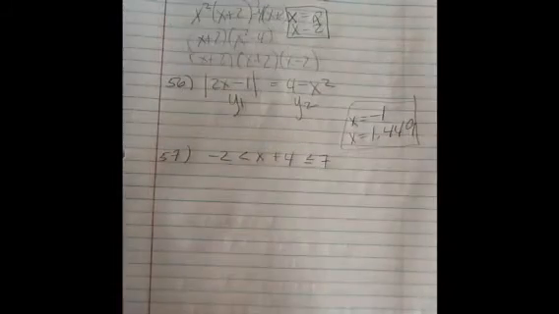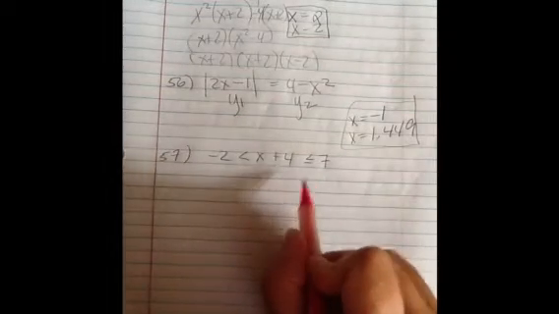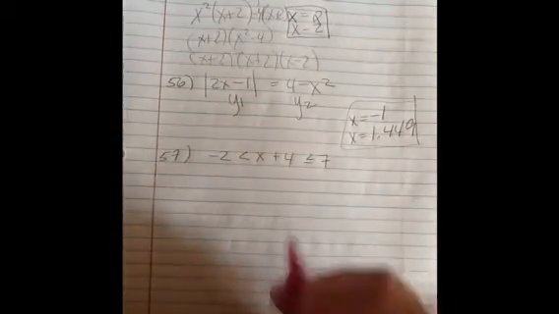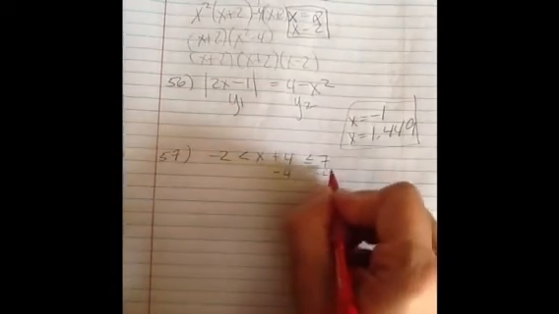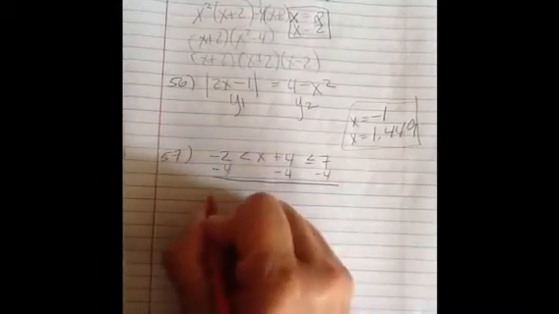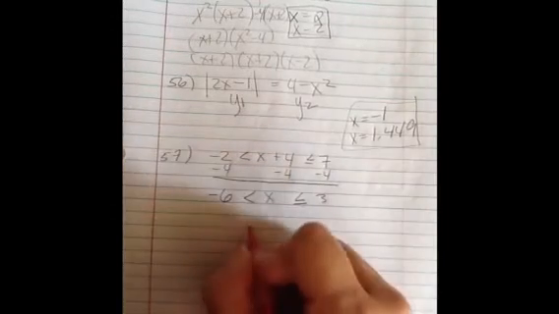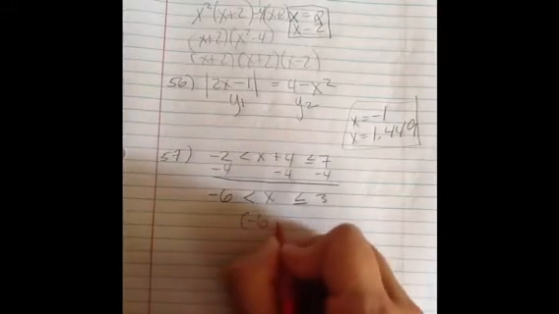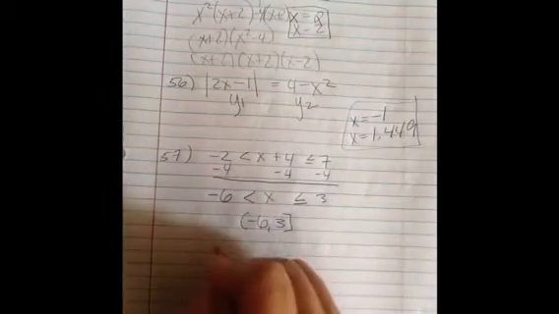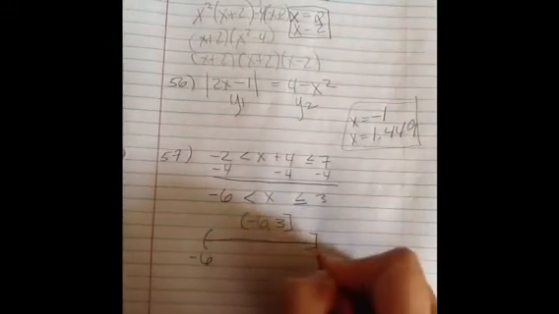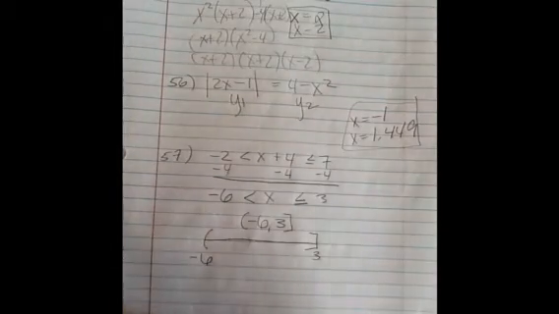Alright, this problem says to solve the inequality and then graph it. Now, if I don't tell you what interval notation to put it in, then you can just leave it like this. But we're going to take minus 4 to both sides: minus 6 less than x less than or equal to 3. Interval notation would look like this. Graphing it means this part here is negative 6, this part here is 3, and it's everything in between.